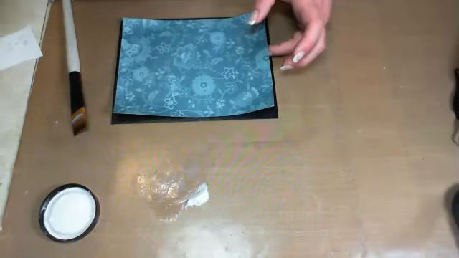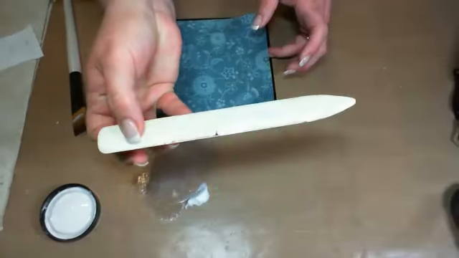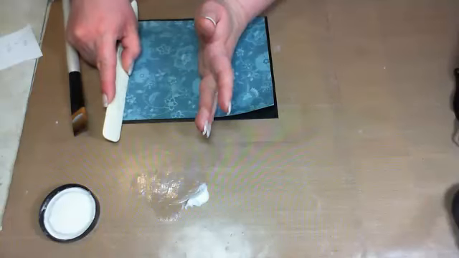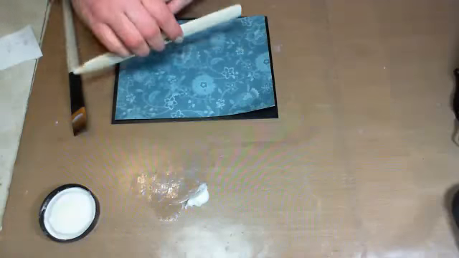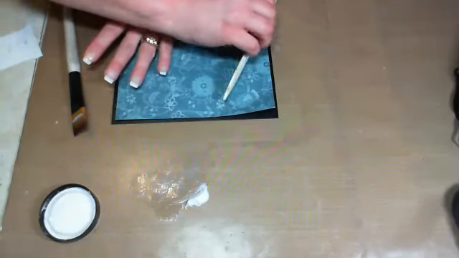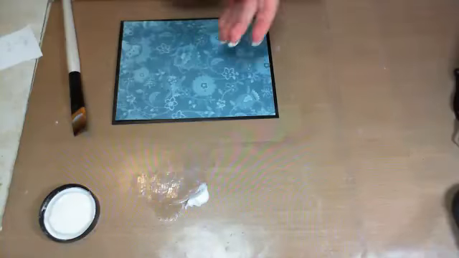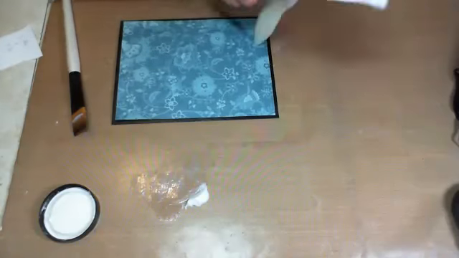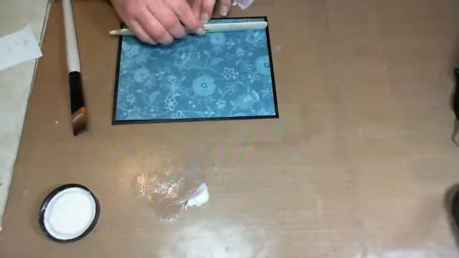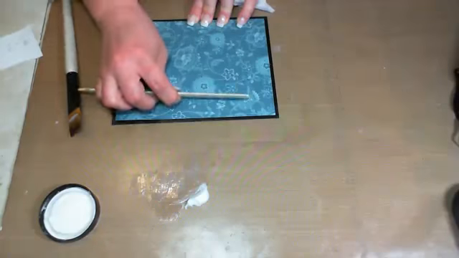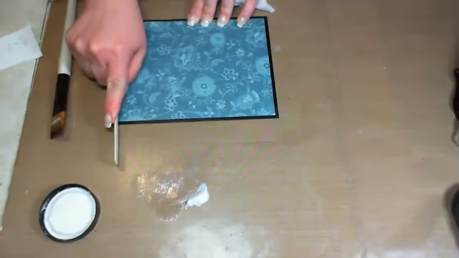I'm taking an old bone folder that I don't care about because it's going to get all gummed up. And I'm going to push all the paper out, just like hanging wallpaper. You're going to push all those air bubbles to the edge from the center out. And I like to wipe off my bone folder because it gets glue all over it and go back over it this direction, making sure that every corner is down.